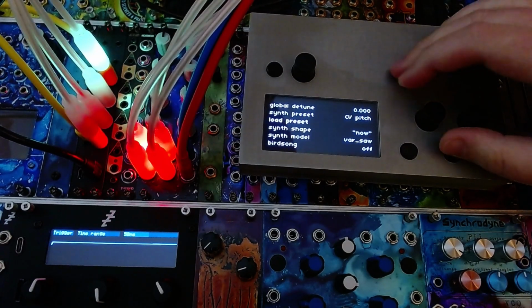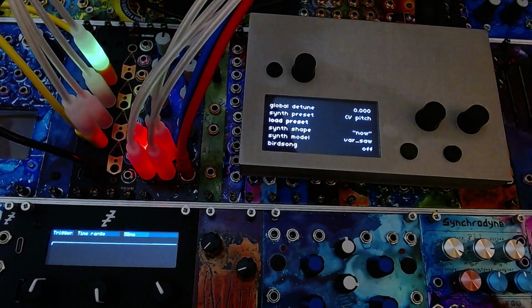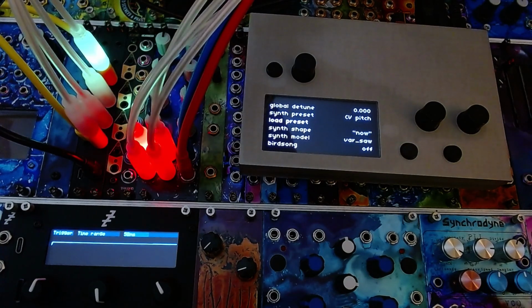And then CV pitch, where this will convert the MIDI note that is playing from your NB sequencer and convert it to a volt per octave constant voltage signal, a volt per octave signal that you can use to play other oscillators melodically.